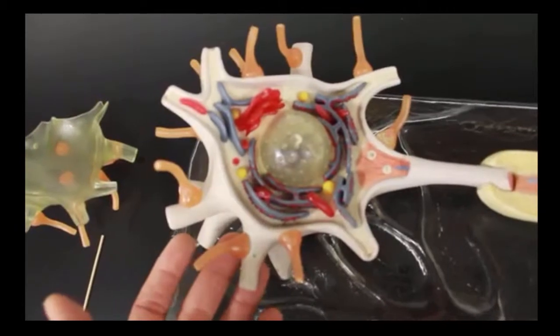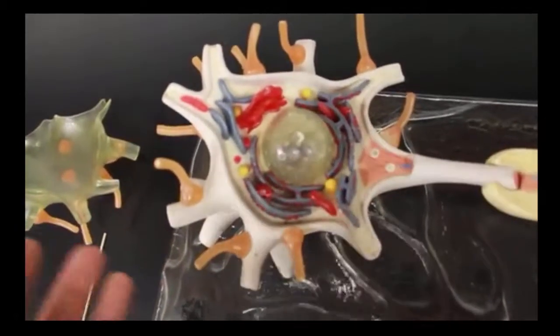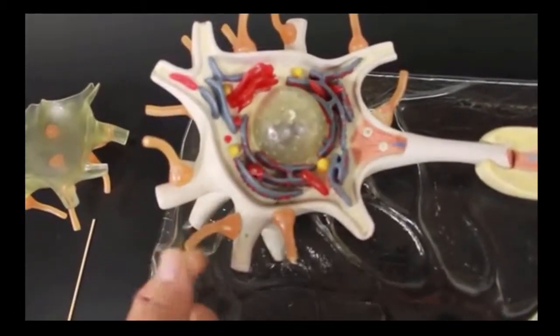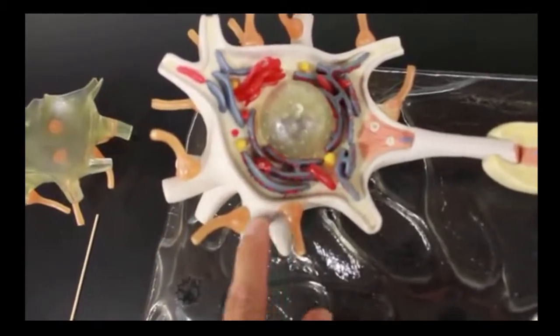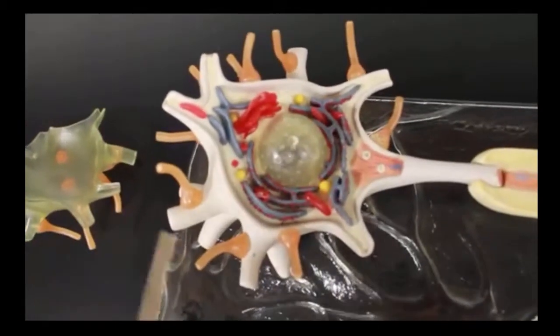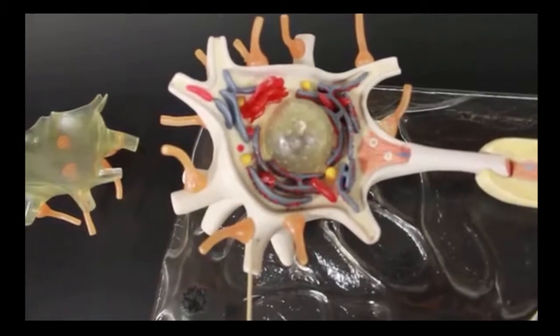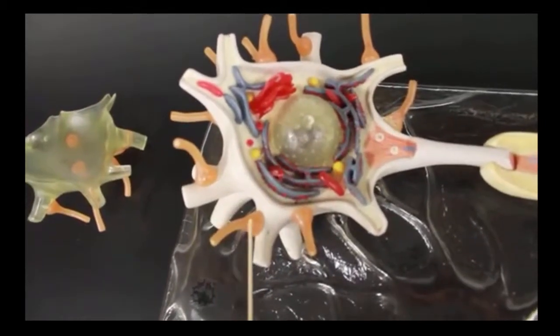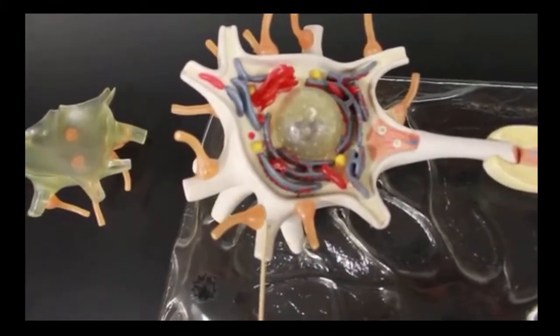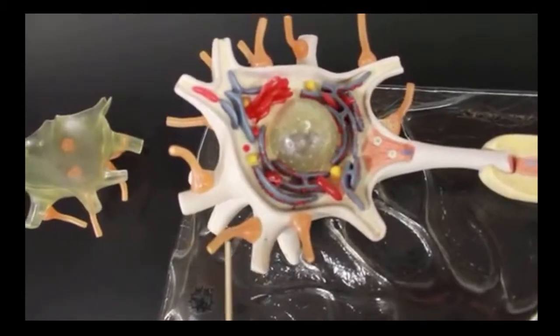Here it is demonstrated with plenty of other connections. You can see these other little things that hang off, and touching these dendrites are from other neurons, making connections, passing information. These are our axonal terminals or synaptic terminals, and in between would be our synapse. Synapse is just the space between the cells.